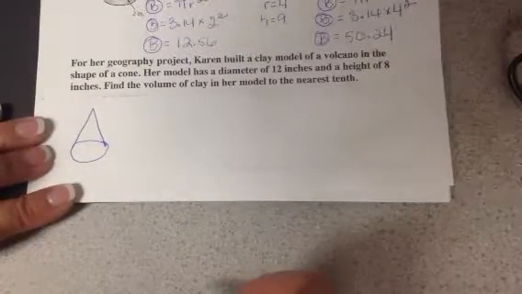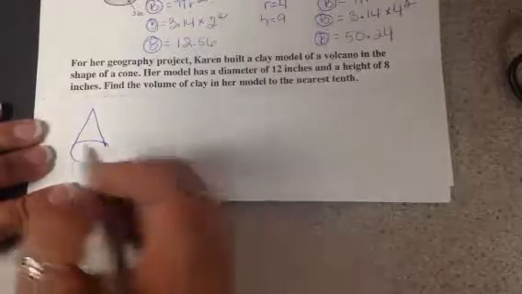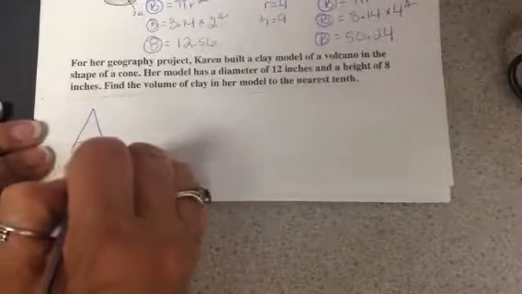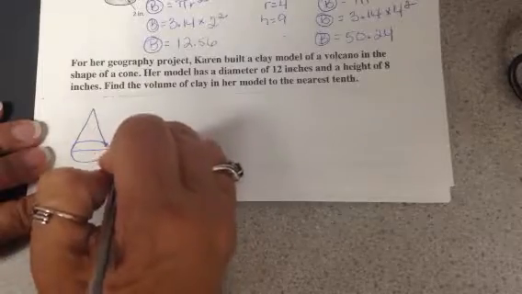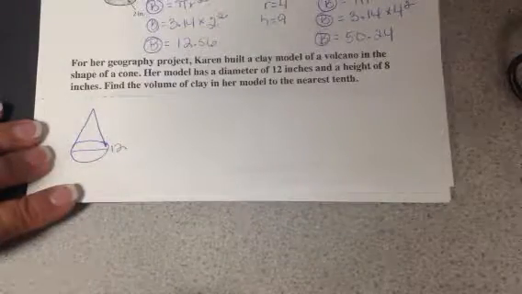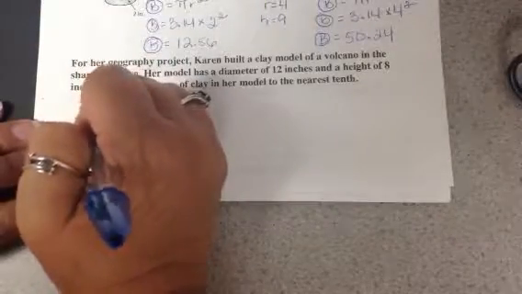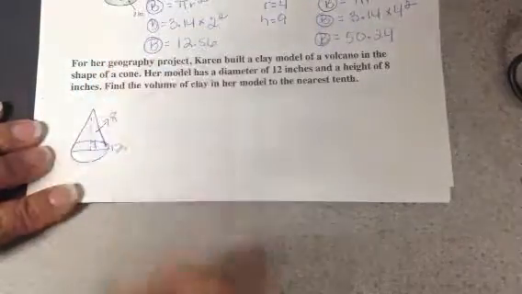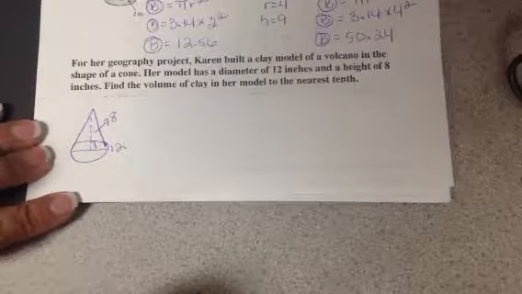Not pretty, but it's there. Her model has a diameter of 12 inches. We know that diameter works on the base and it goes all the way across if it's the diameter, and that's 12 inches, and a height of 8 inches. So we're going to fill in the height. Now it says, find the volume of clay in her model to the nearest tenth.